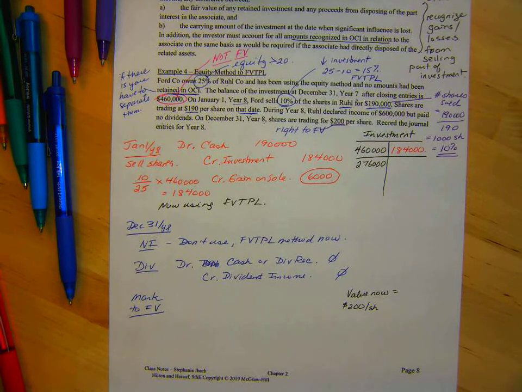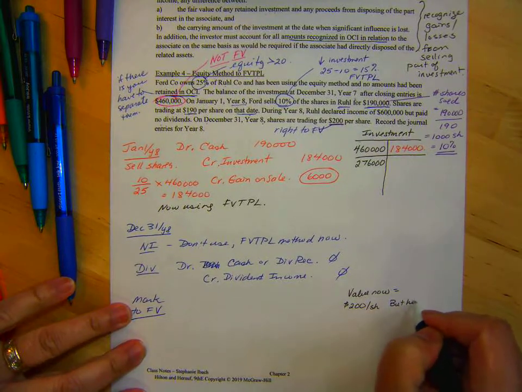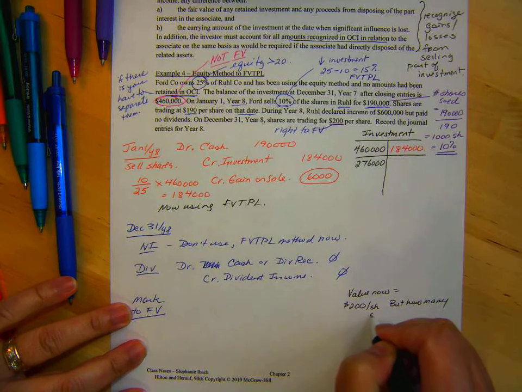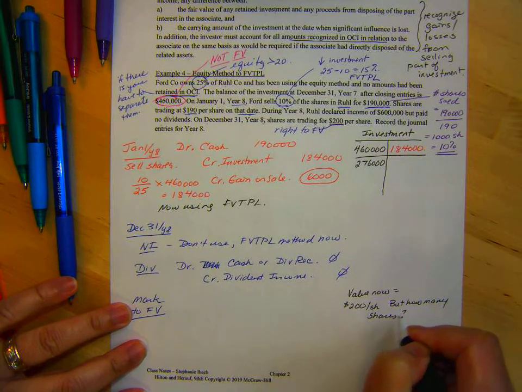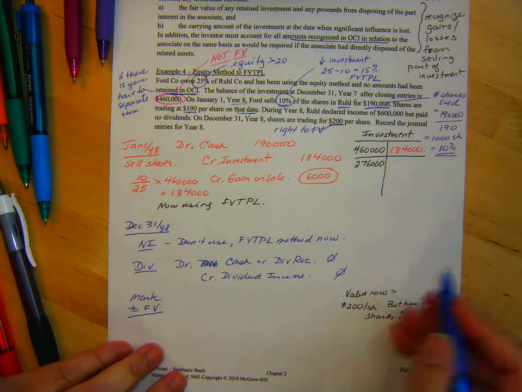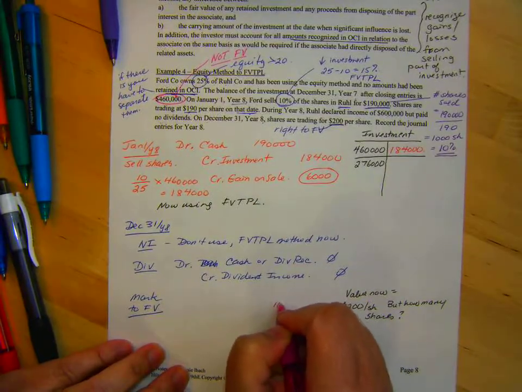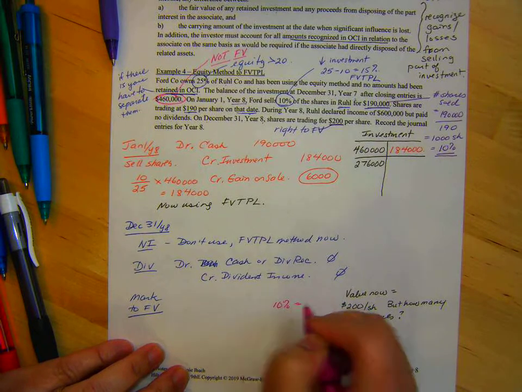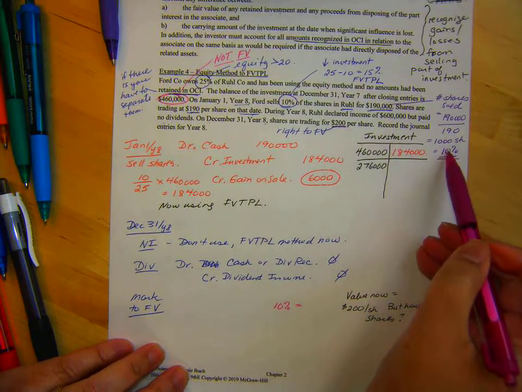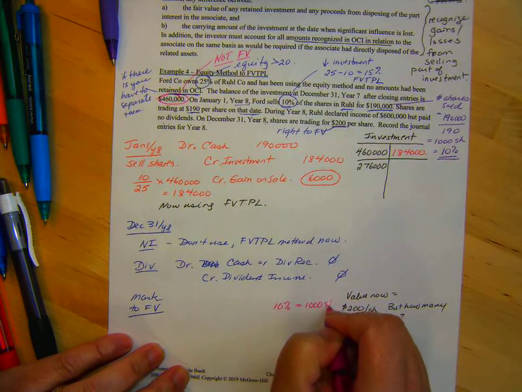Do we know how many shares are left? Well, we said 10% of shares was, we set it up here, 1,000 shares. Right?